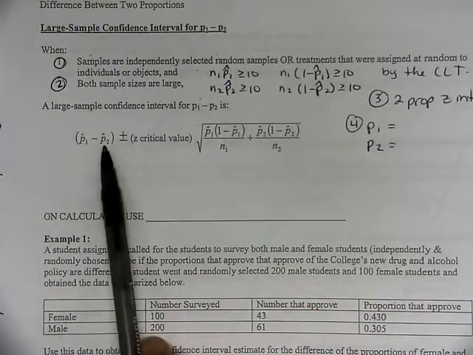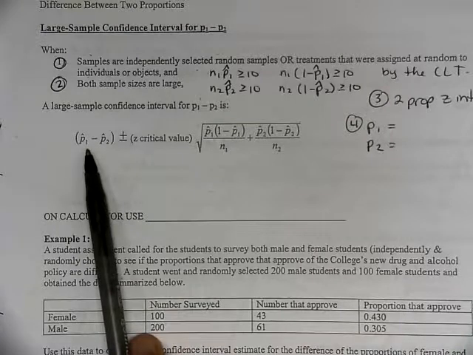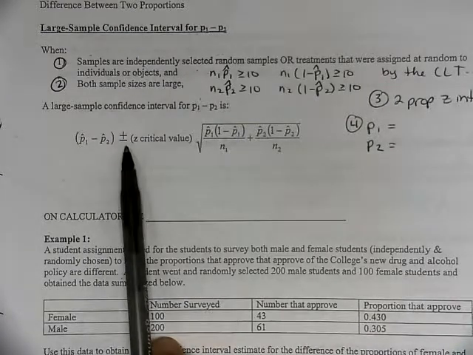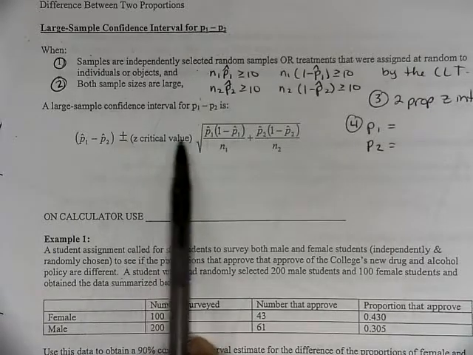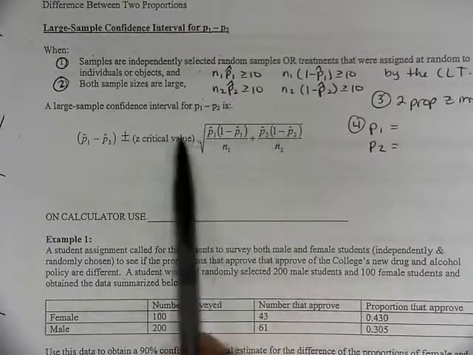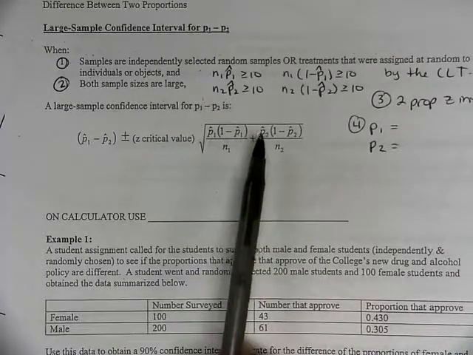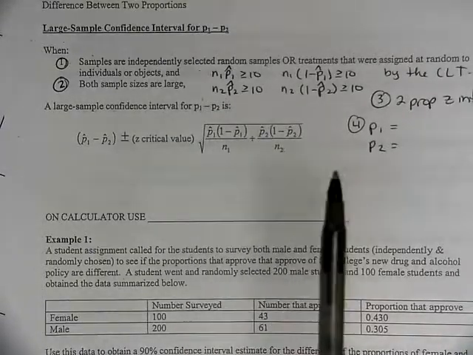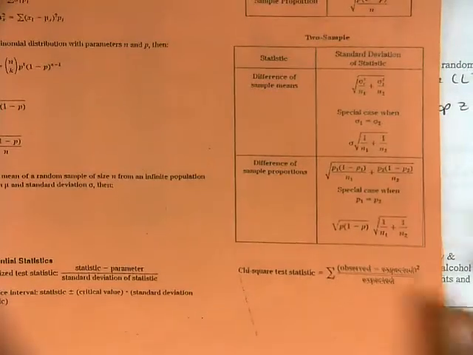So p hat 1 minus p hat 2. Remember, it's always the statistic, plus or minus, and proportions are always z values. So our z critical value we're going to have to find. And then times, here's our standard deviation. Sorry guys, I was trying to find the formula sheet.